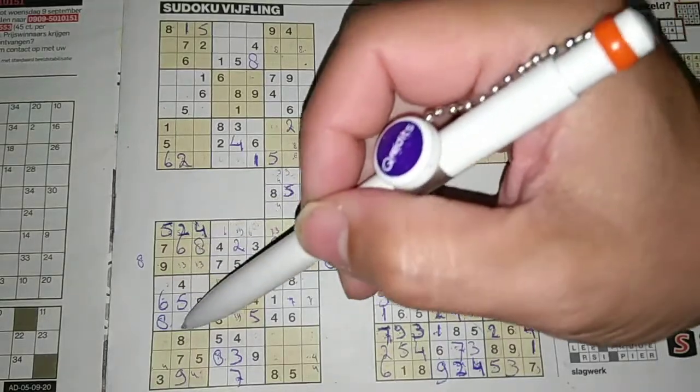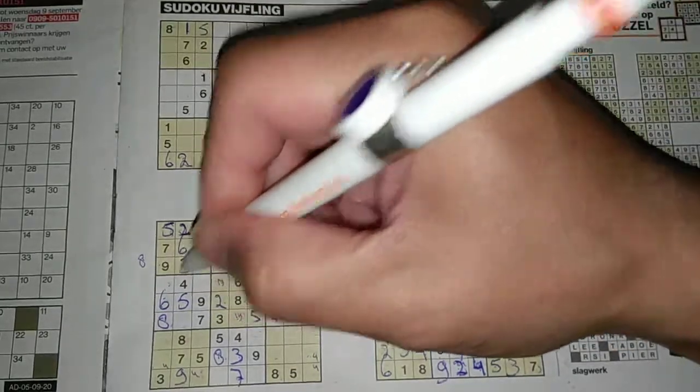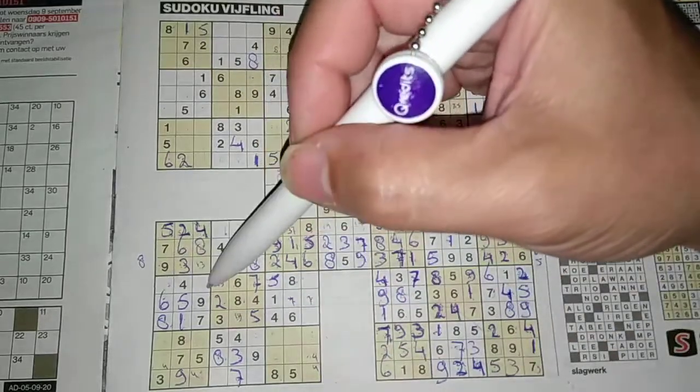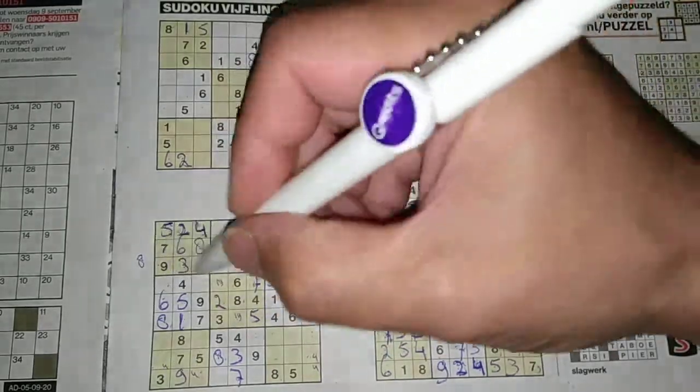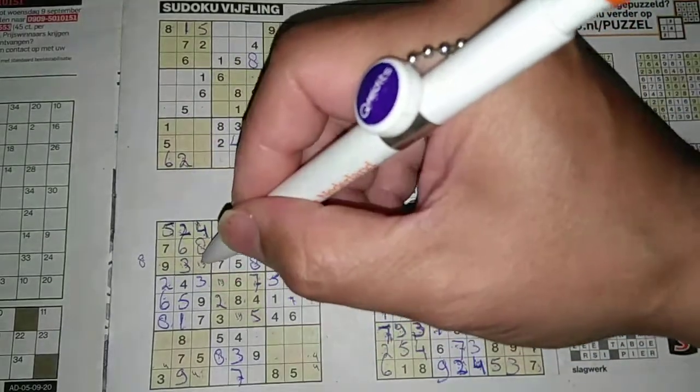So the 1 and the 3 are left. We have a 3 here, no 3 there. 3 should be here, and the 1 goes there. 2 numbers left, the 2 and the 3. We have a 3 here, no 3 there. 3 should be here and the 2 goes there. One number left in this big square for the number 1.